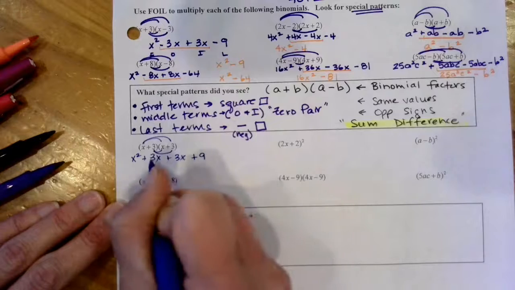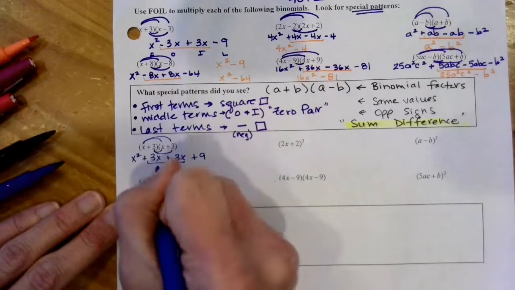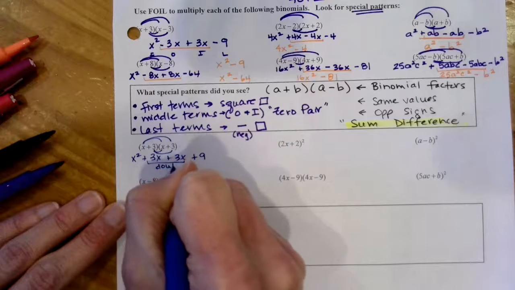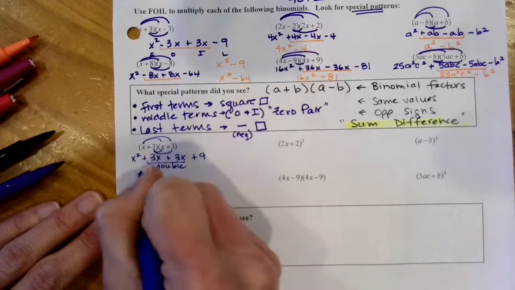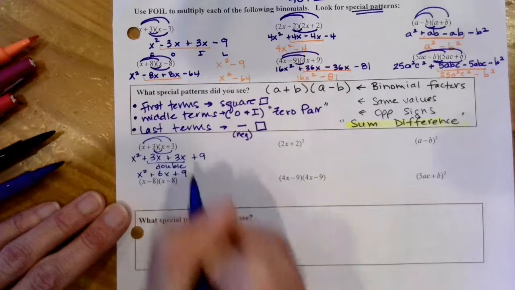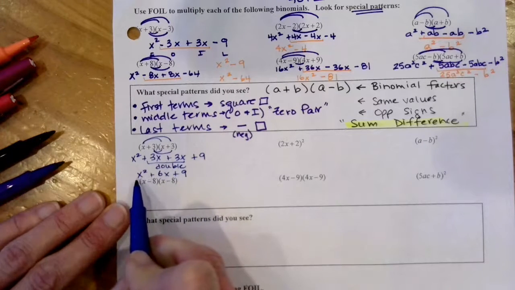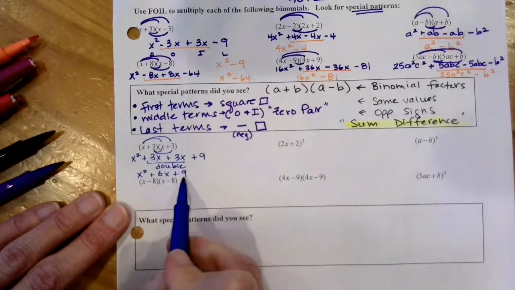I don't get a zero pair. Instead, what I get here is a double. So instead of it canceling out, what I end up with is a perfect square and a double and then another perfect square.